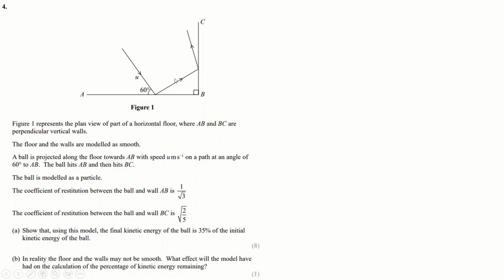Anyway, we've got another question which is again identical to something that was asked in 2019, this exact picture with a different angle. So we've got u here, this is a show that question. We've got e on this wall is this, and e on that wall is different, it's this. Just going to write it like this because PowerPoint makes this look a bit awkward, so I'm just going to write it like this instead. And we've got some stuff to do.